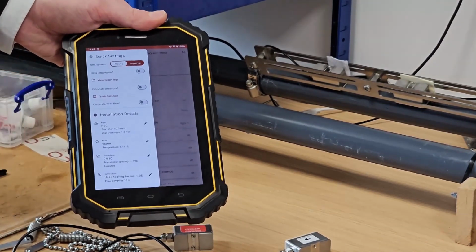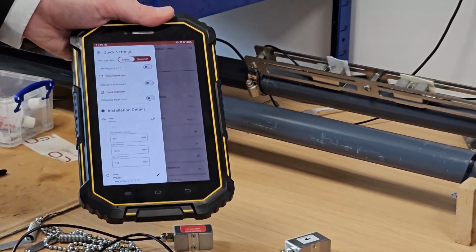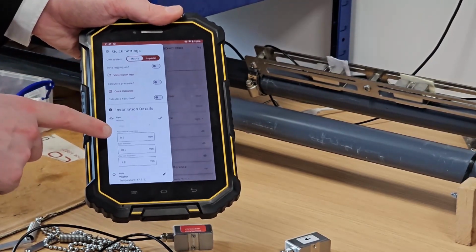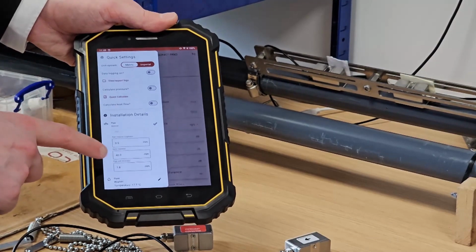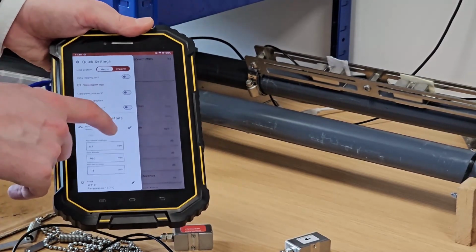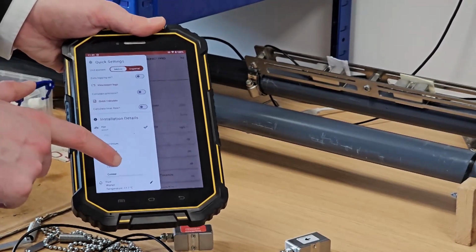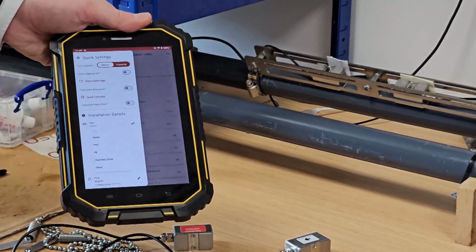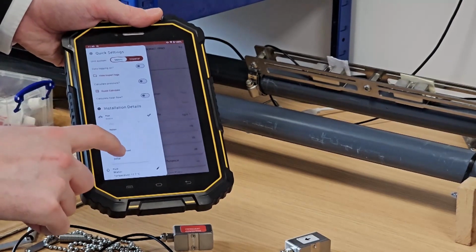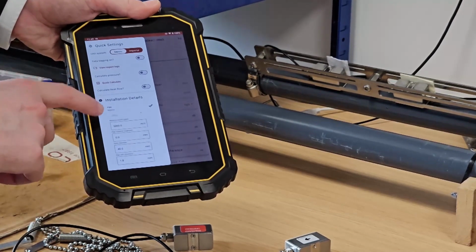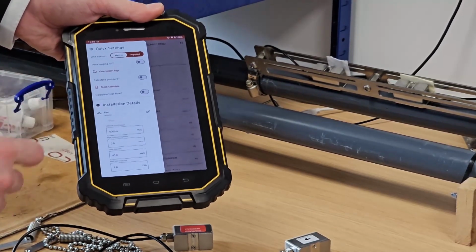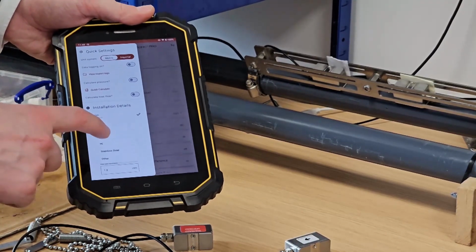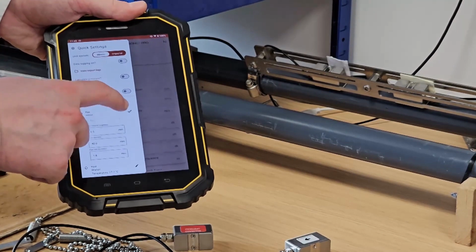So you see we have pipe, I can tap on the pencil edit icon, and I could change the material, the roughness of the material, the outer diameter and the wall thickness, and I'll also mention we have expanded the database of materials that you can use for your pipe considerably, and we've also implemented an other option where you'll be asked to provide a speed of sound and a roughness for that material.